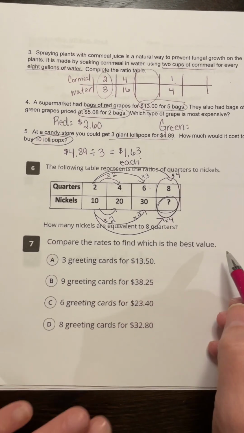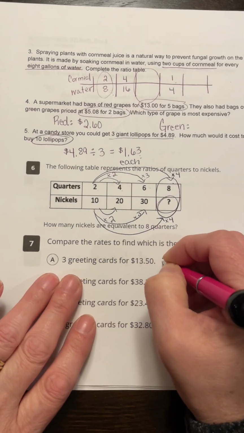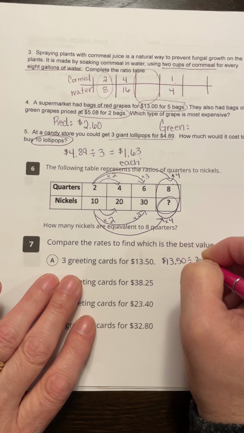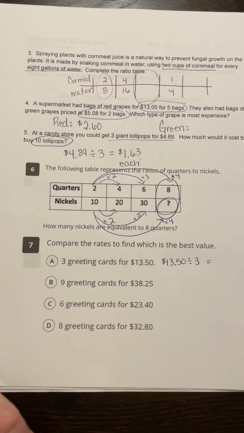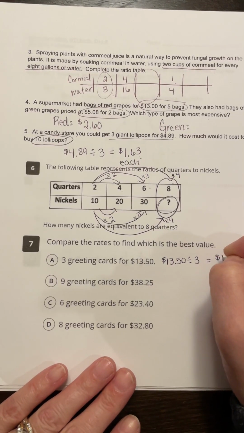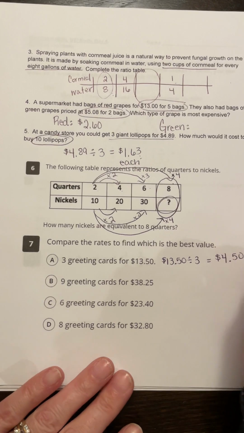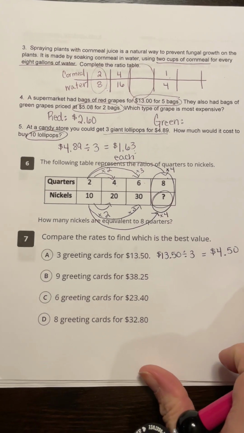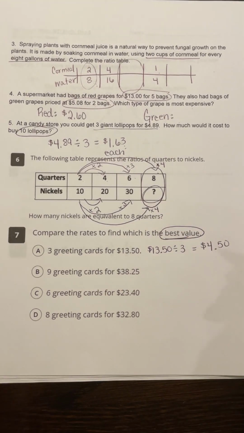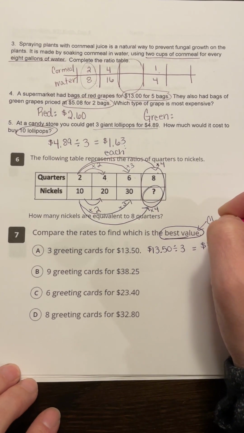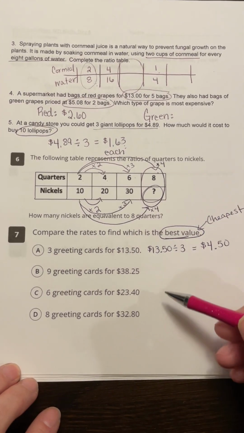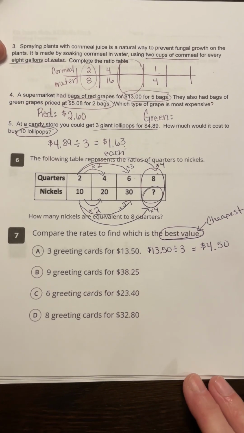Compare the rates to find which is the best value. So you take $13.50, you divide by 3 to find your unit price. Looks like they are $4.50 each. 4.5 means $4.50. Okay, you do this for each one of these. The best value means the one that's the cheapest. So we want the one that's the least expensive. So go through there, find the unit rates, then you'll know which one is least expensive.